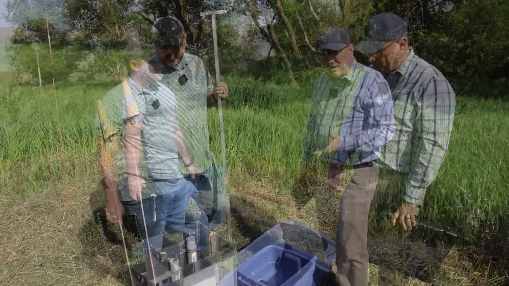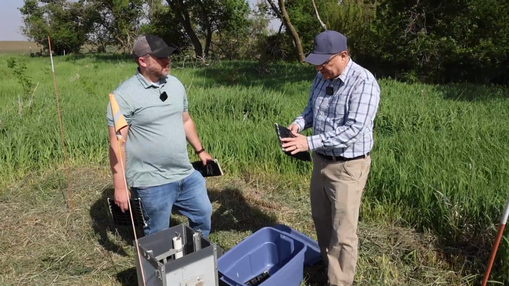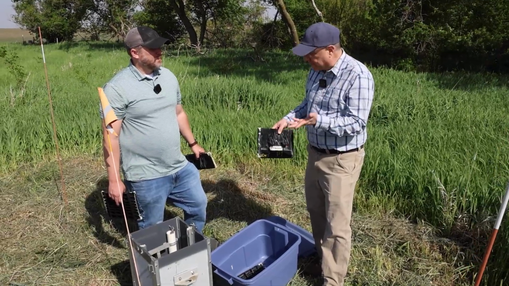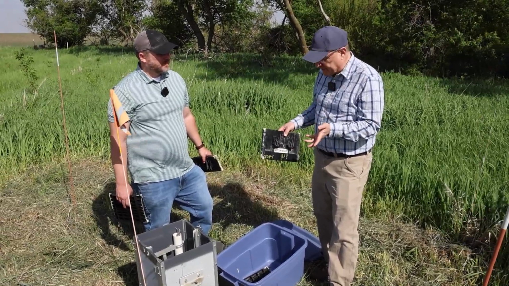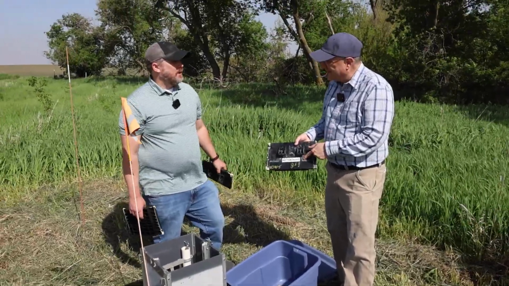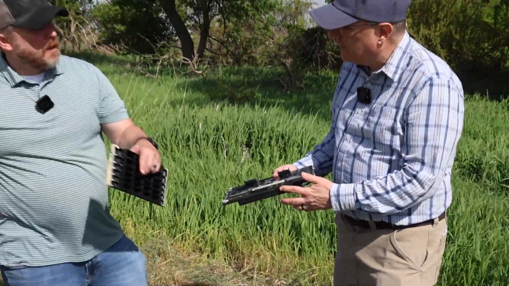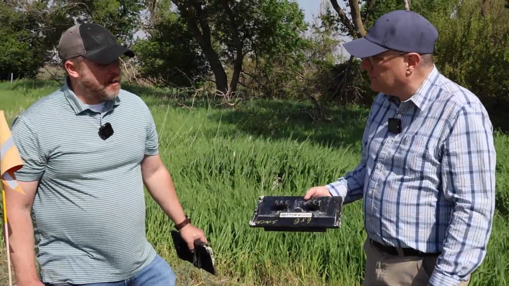Okay, good too. Yep. All right, so we've got the stop logs out. We've checked them over. We've made sure the gaskets are good. We've lubricated them. Now it's time to put them back in. So how do we actually do that? Yeah, so the first thing is the bottom board, clearly labeled here. It's a little bit different than the other stop logs because it has a gasket along the bottom, just so it gets that nice tight seal at the bottom of the control structure.